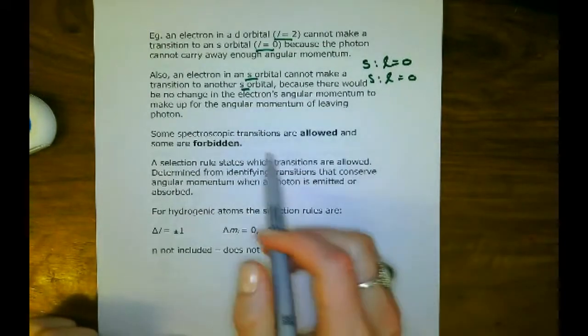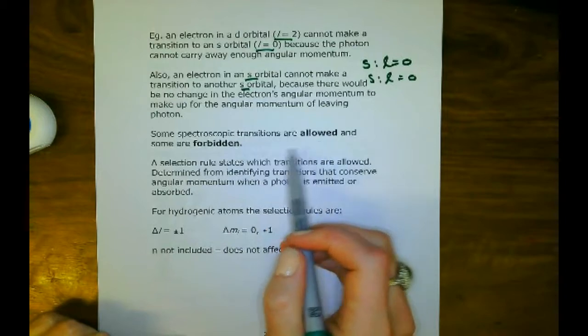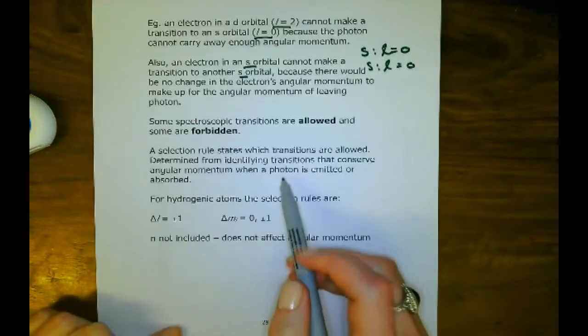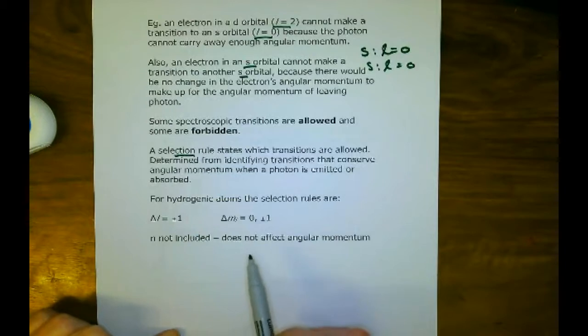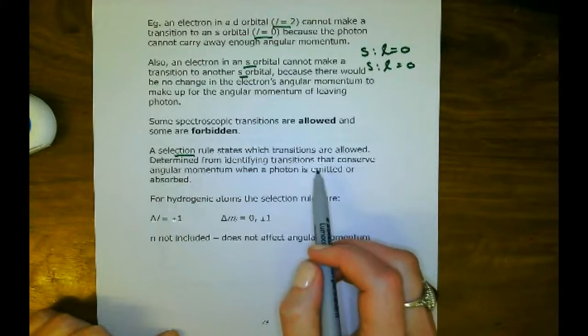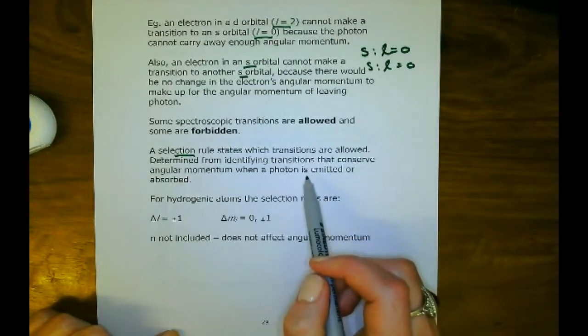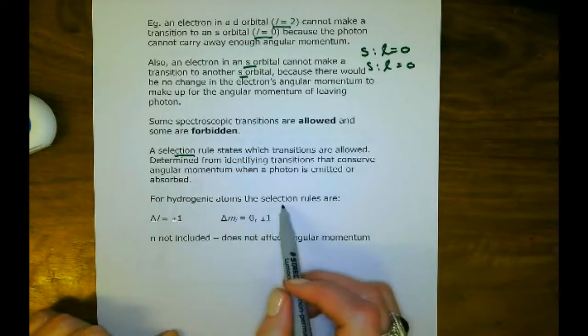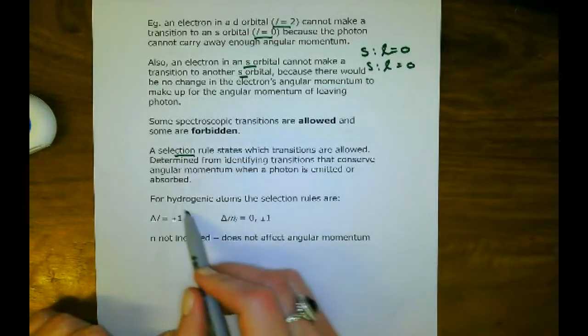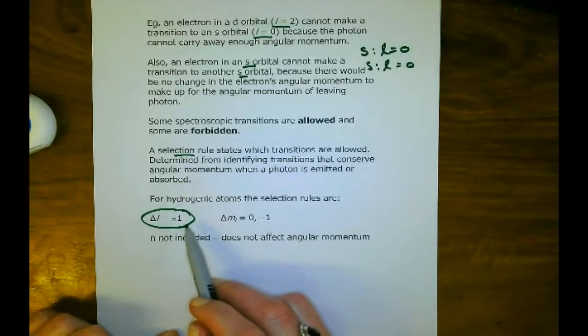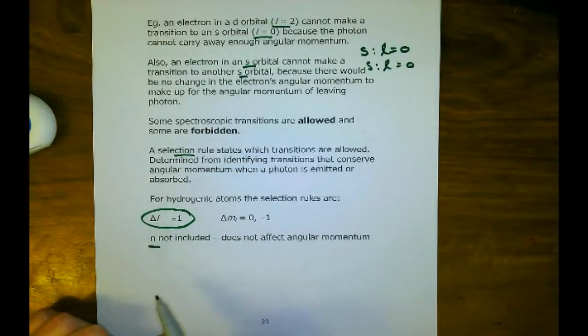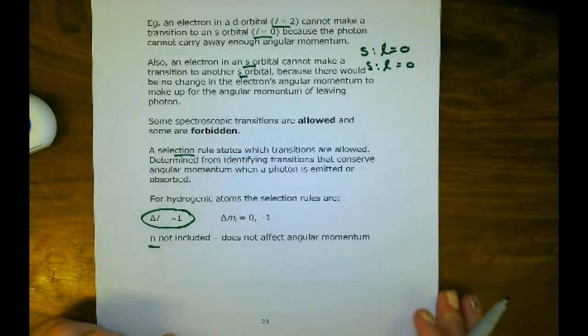So the result of all of this is that some spectroscopic transitions are allowed and some are forbidden. And we use a rule which is called a selection rule. And that rule states which transitions are allowed and which are not allowed. So for a hydrogenic atom, the selection rules are as follows, and this is the most important one. The change in L can be plus or minus 1. Note that there is no selection rule that includes the quantum number n, the principal quantum number, because this does not affect the angular momentum.